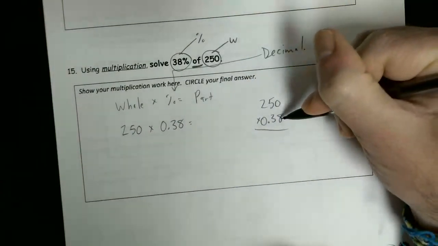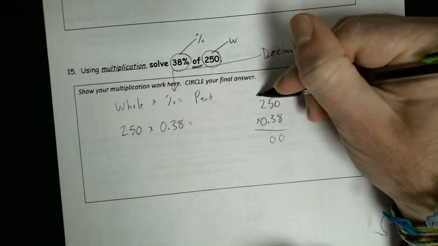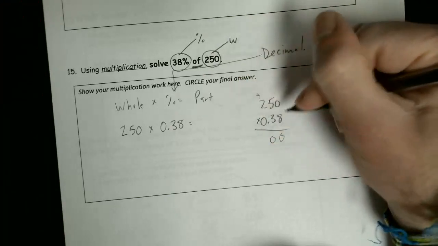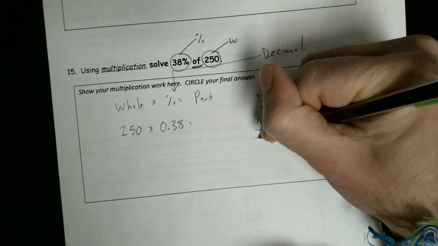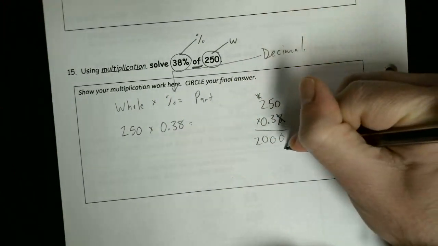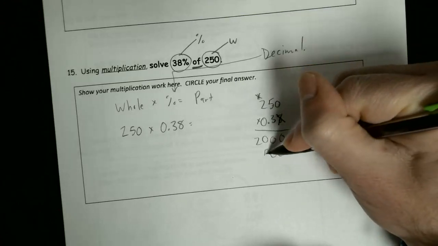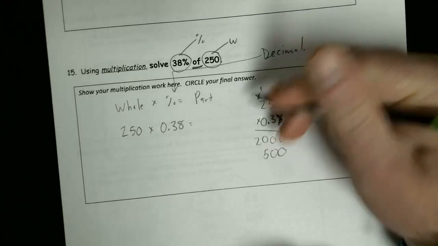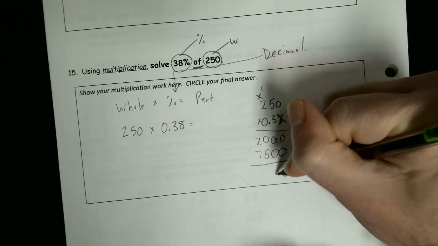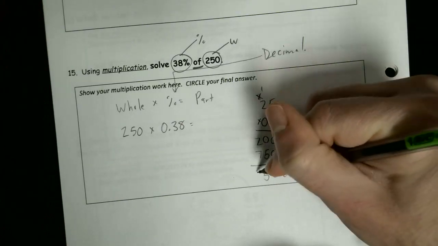See what it is. 8 times 0, 0. 8 times 5, 40. 8 times 2, 20, plus 4. I'm sorry, 8 times 2 is 16, plus 4 is 20. Stepped ahead of myself. I'm going to cross out that 8. Placeholder 0, of course. 3 times 0 is 0. 3 times 5 is 15. 3 times 2 is 6, plus 1 is 7. 0 plus 0 is 0. 0 plus 0 is 0. 0 plus 5 is 5. 2 plus 7 is 9.